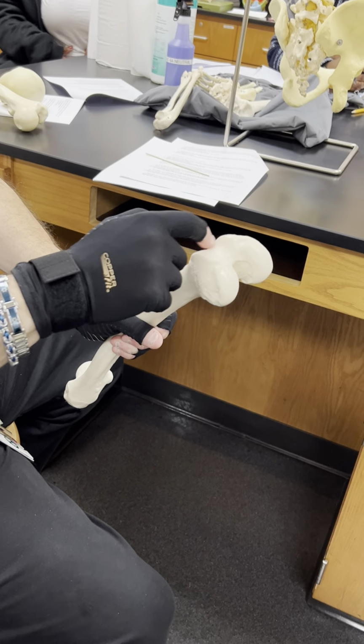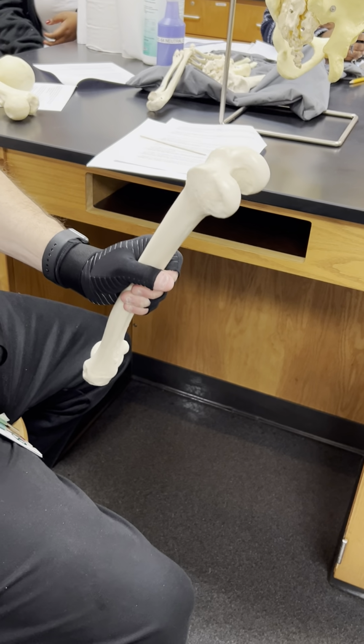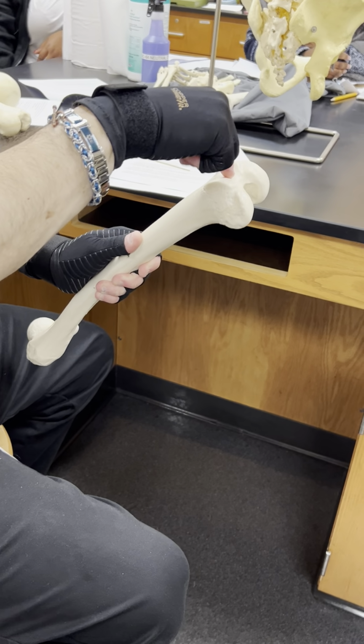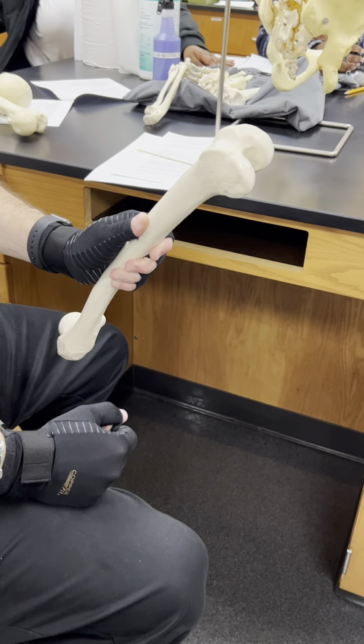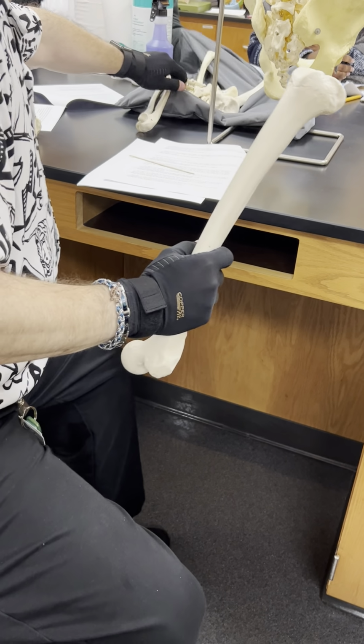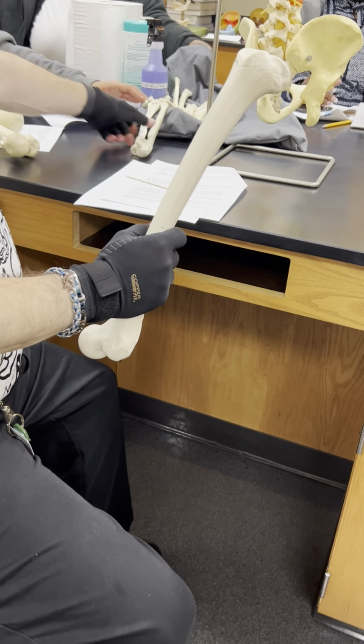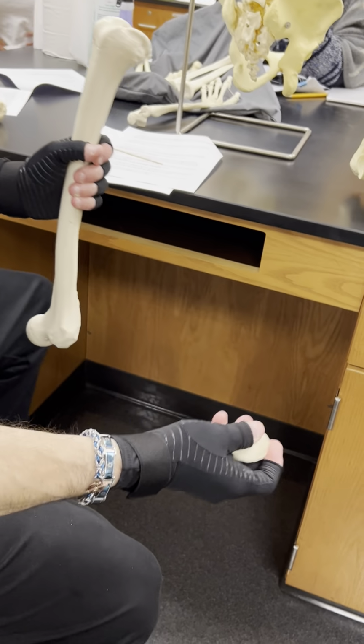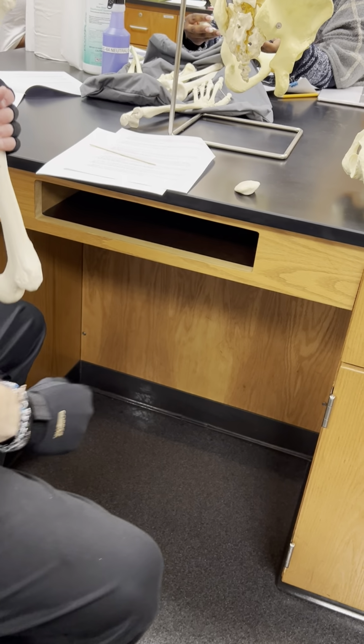This here is the patellar surface where the patella sits. Now when you get a chance to play with the patella, you'll see that it only fits in one place. Do you have one over there? Is there one in the bag? Yeah, perfect. So when you look at this, the patella is a triangular bone.